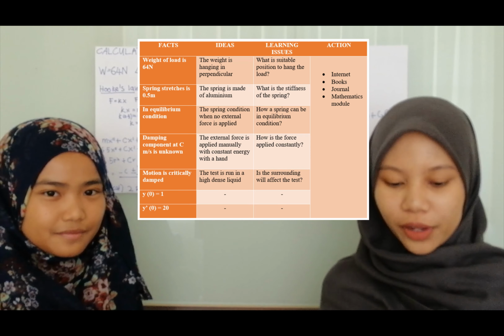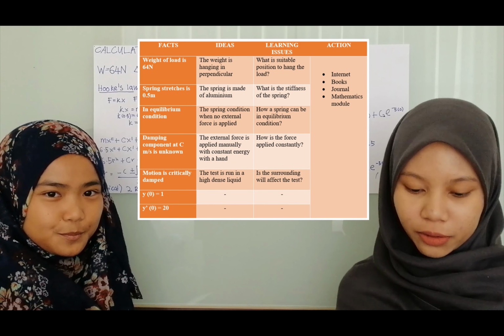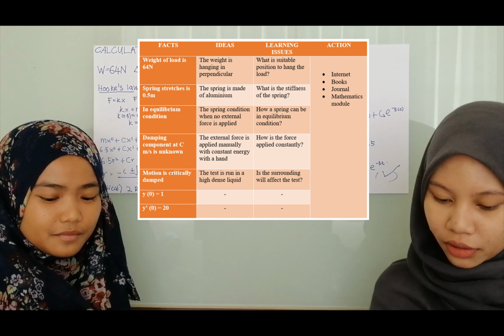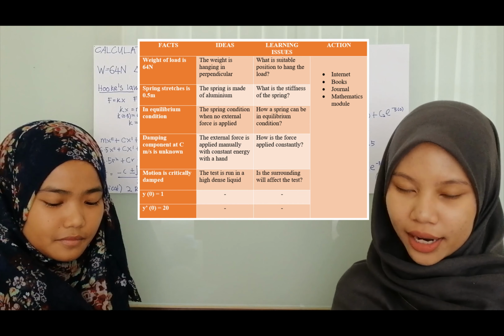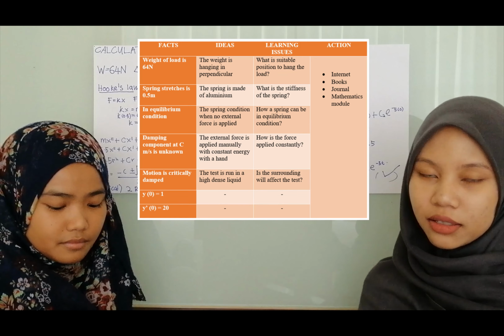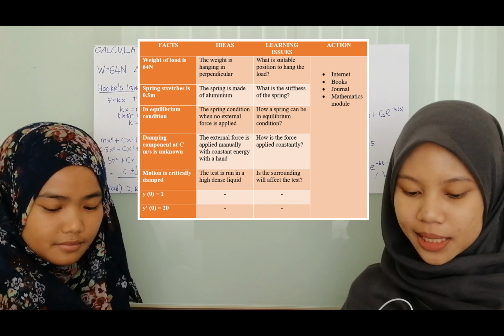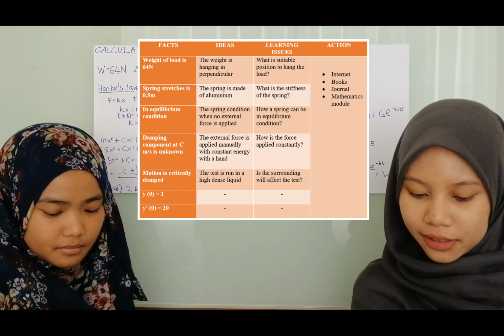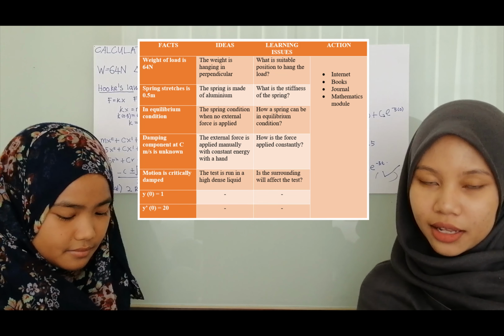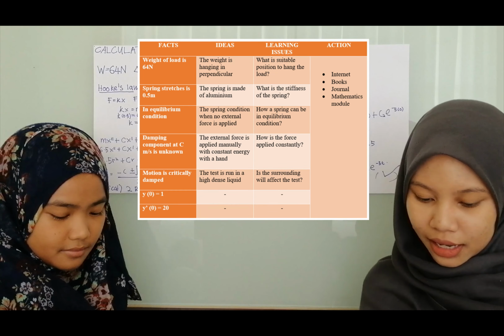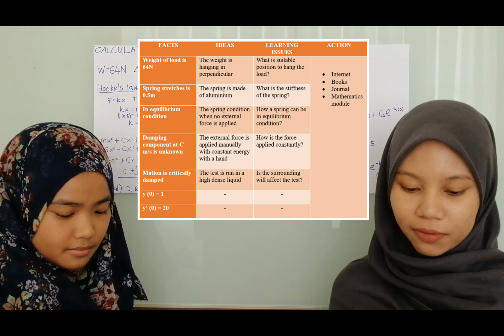Okay, the first fact for this problem is the weight of the load is 64 Newton, and the idea of this fact is the weight is hanging perpendicular. The main issue is what is a suitable position to hang the load. The second fact is the spring stretches 0.5 meter, and the idea of the fact is the spring is made of aluminium. And the learning issue is what is the stiffness of the spring.